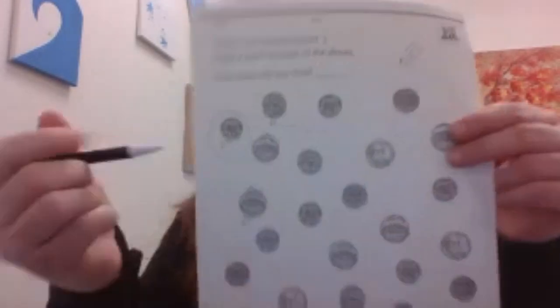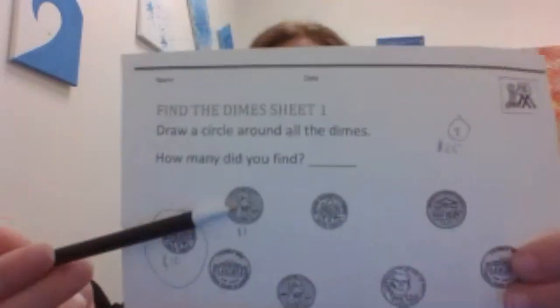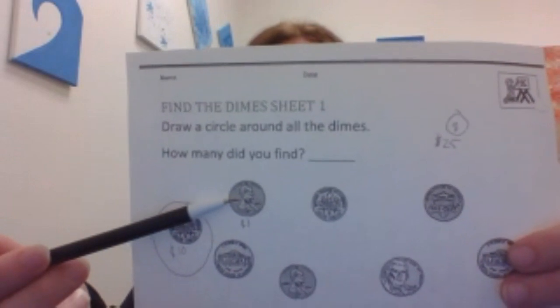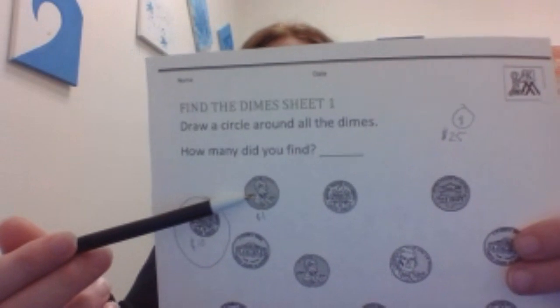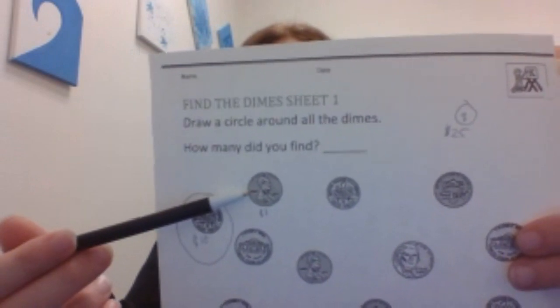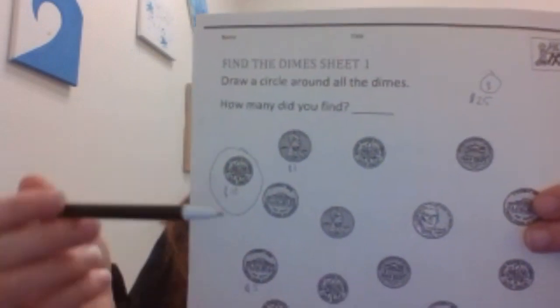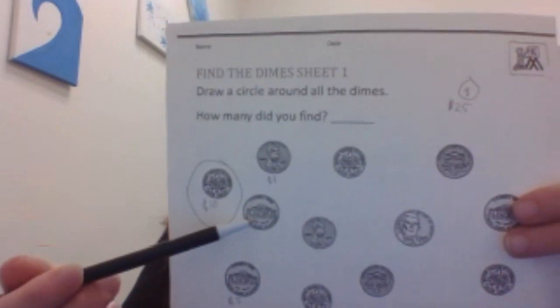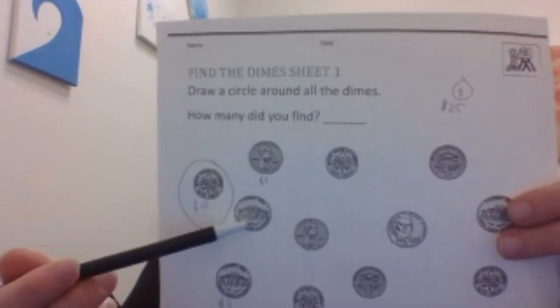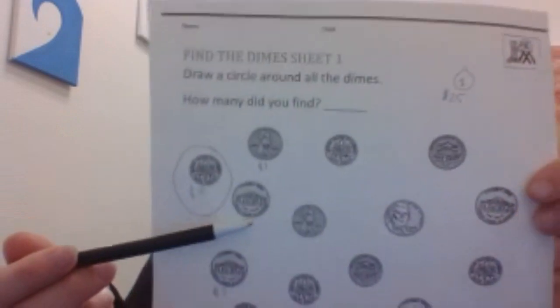What about the one right here? This is 1 cent. Is that a dime? No, that's a penny. This one down here is 5 cents. This is a nickel. That's not a dime, right? No. So we won't circle it.